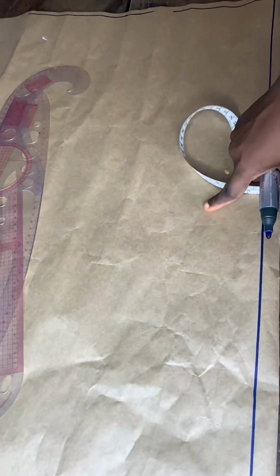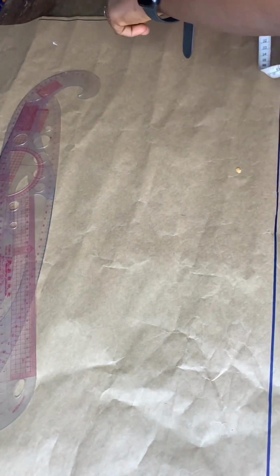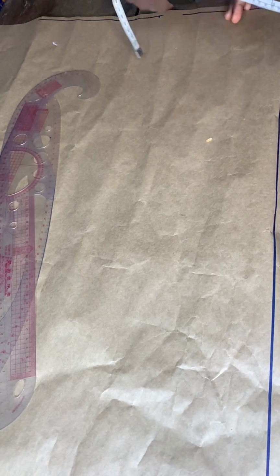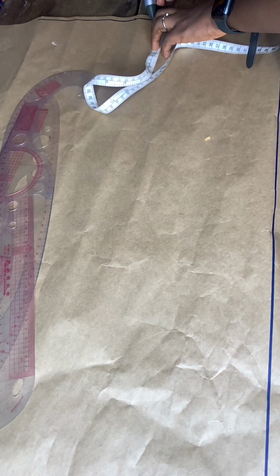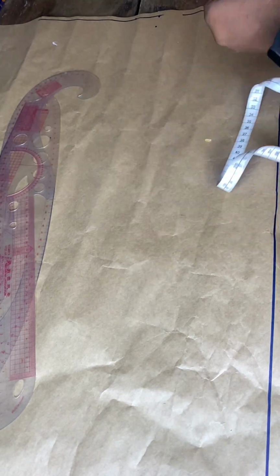We are going to be drafting a basic bodice pattern today in this class. So the first thing you will do is to take your shoulder measurements. After taking your shoulder measurements, mine is 7 inches. I will come down by 1 inch for shoulder slope.